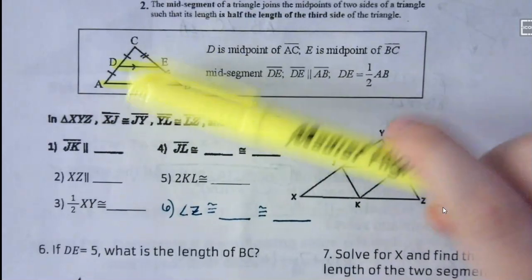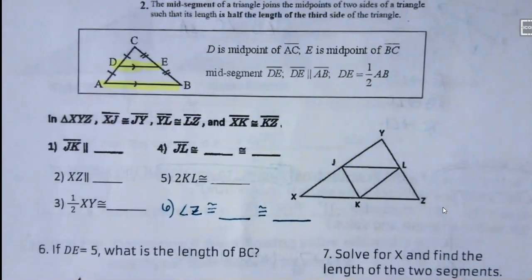All right, I took my highlighter and I highlighted these two lines. Why did I highlight them? One of them is called the midsegment. That's new. What's new for today? The midsegment is formed by the two midpoints. We've talked about the word midpoint a lot in this class. The midpoint cuts the line in half, or bisects the line.